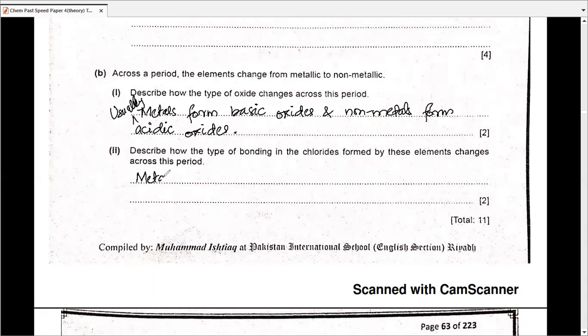Next up. In fact, you can answer the next question, so I'm not going to answer it. Try the next part first. Describe how the type of bonding in the chlorides formed by these elements changes across this period. It is from ionic to covalent. But you need to describe, so you need to explain that metals form ionic chlorides and non-metals form covalent chlorides. That's how you're going to get 2 marks.